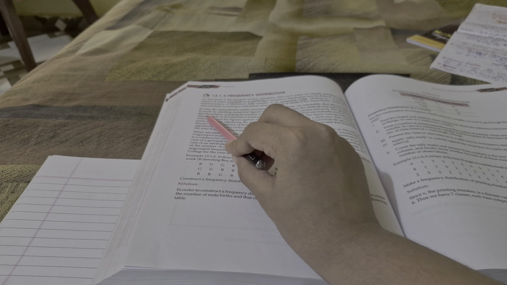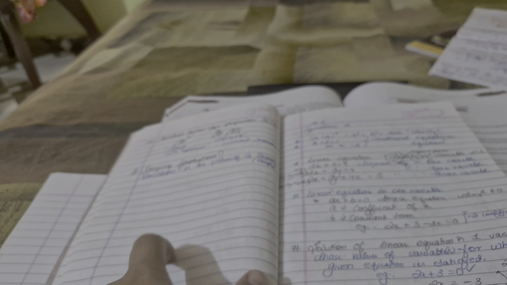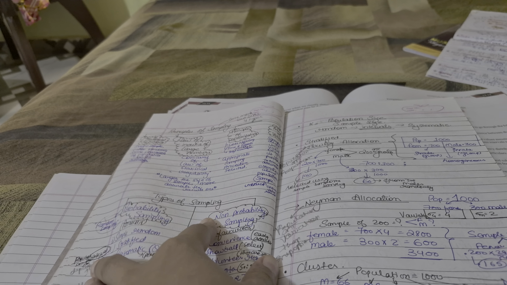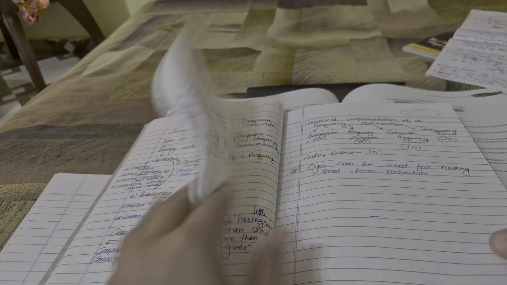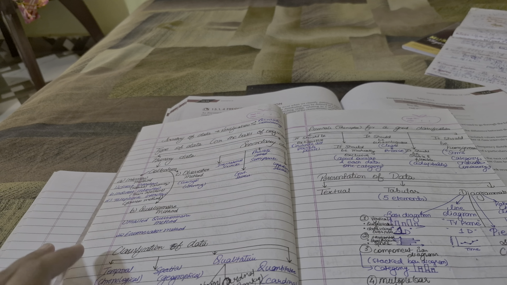So what is exhaustive? It should include all the possible things, and exclusive means non-overlapping. Let us check if I am correct. So that was okay. Exhaustive includes all possible points and exclusive means no overlap between categories. Okay, nice. And the figures against all these classes are recorded.